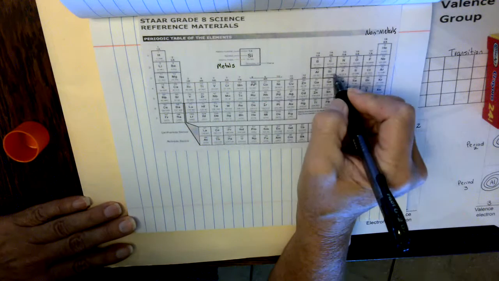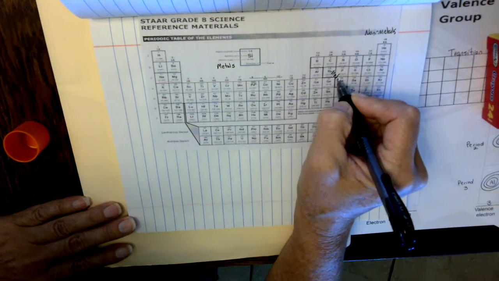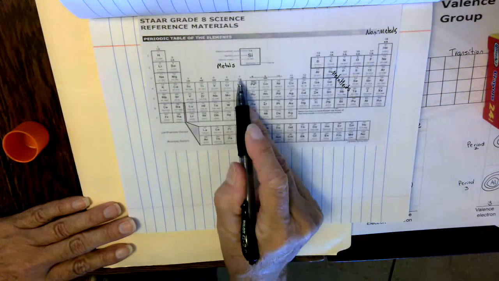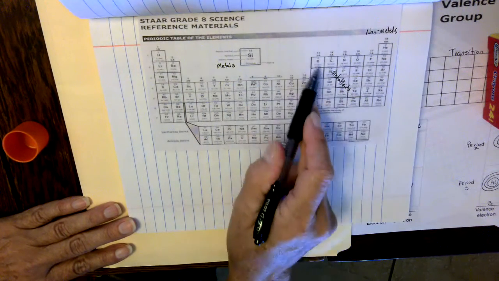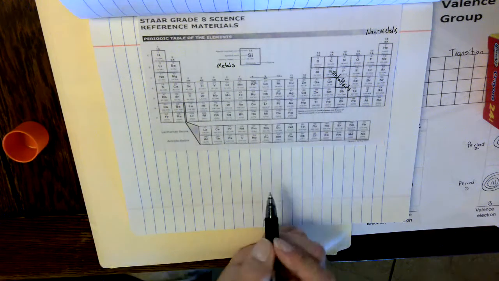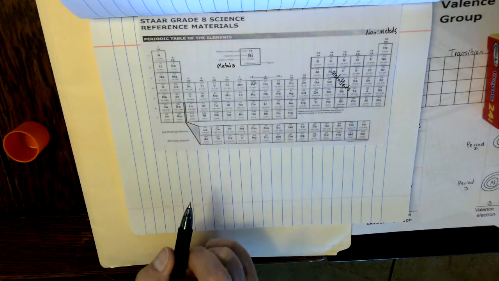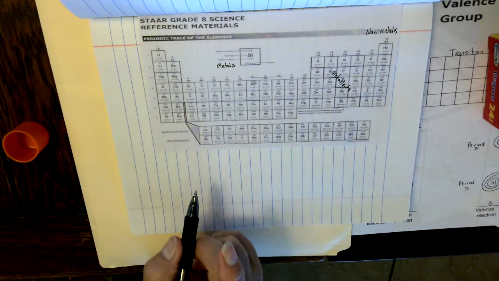And then you have these things along this dark staircase. They're called the metalloids. Some of them are like metals and some of them are like non-metals. So they kind of stuck them here in the middle right there and called them metalloids. We learned that. There's other things about the periodic table we need to learn.